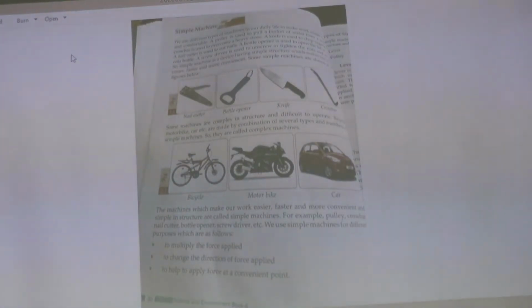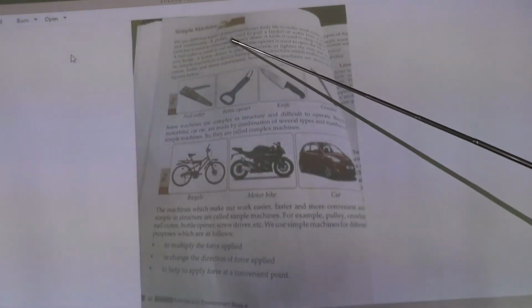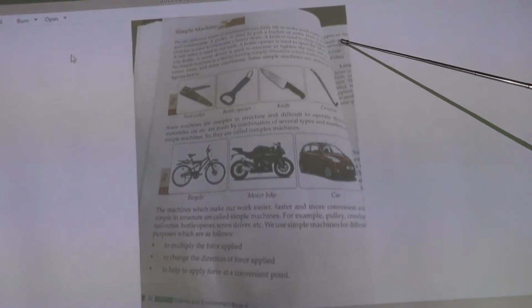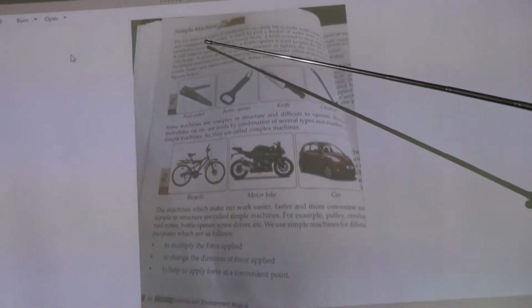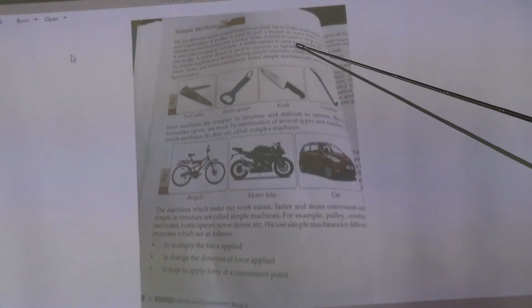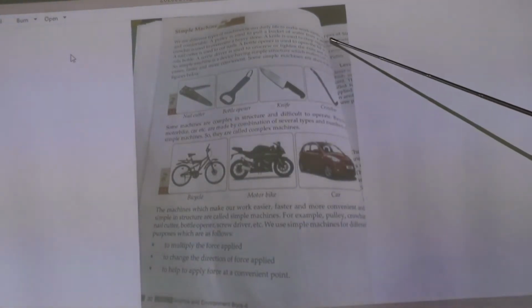We use different types of machines in our daily life to make our work easier, faster and comfortable. A pulley is used to pull a bucket of water from a well.